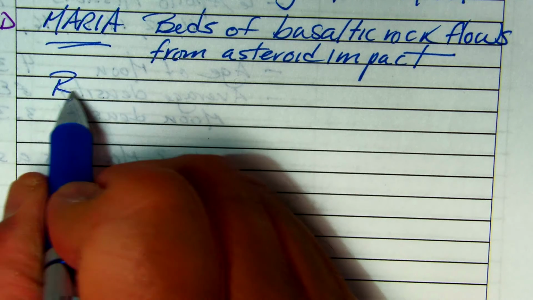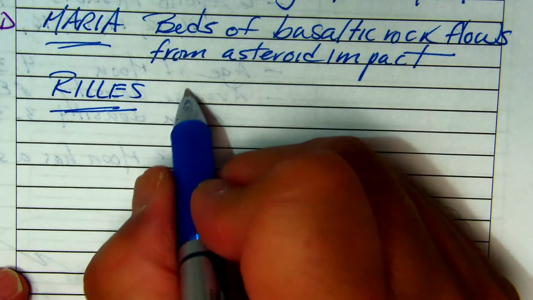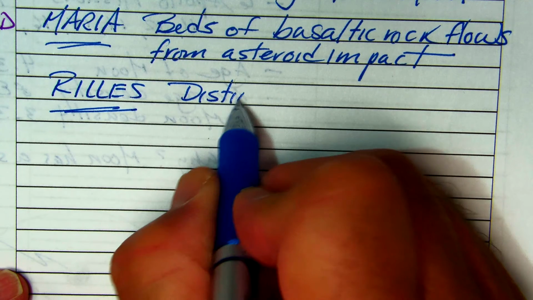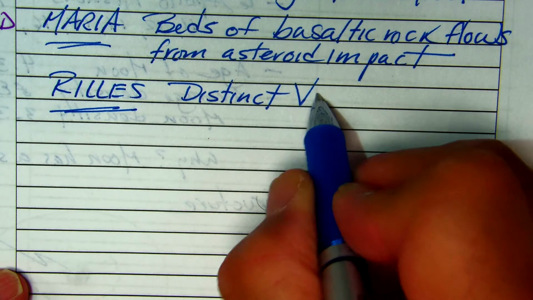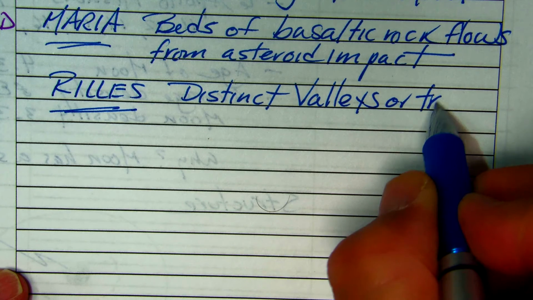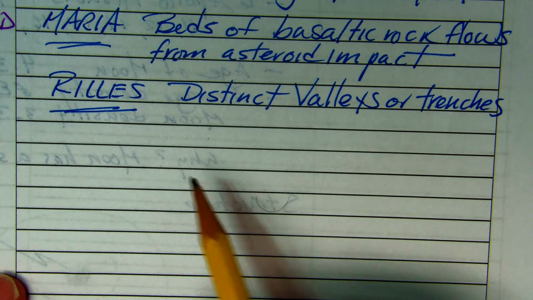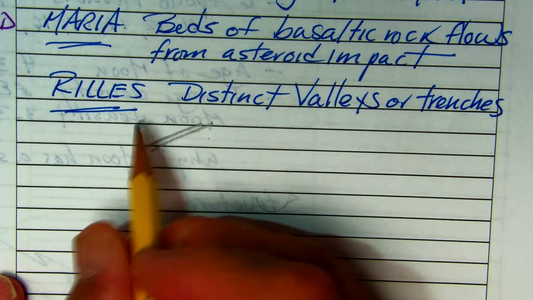Riles. They're distinct valleys or trenches. Now, they kind of look like this.